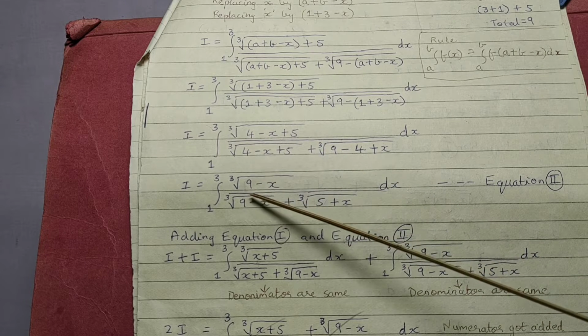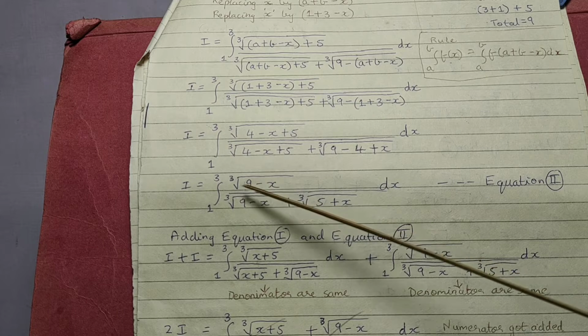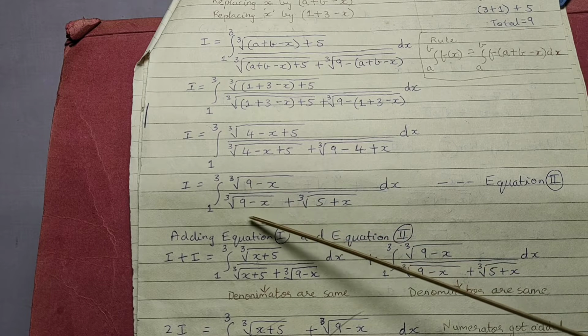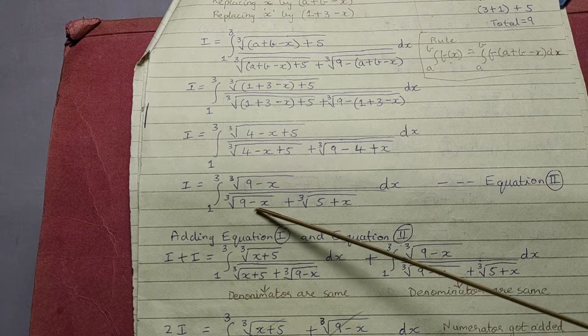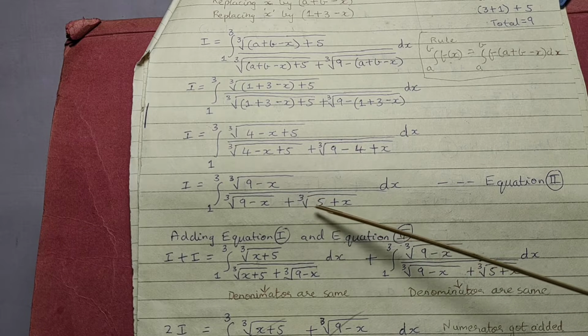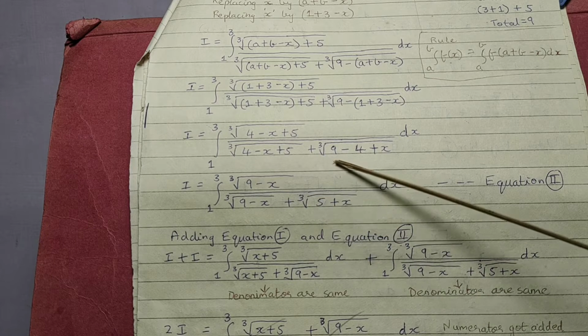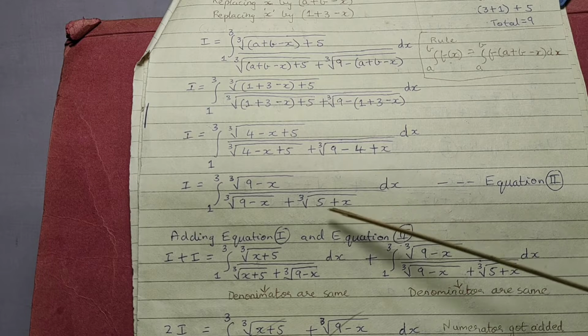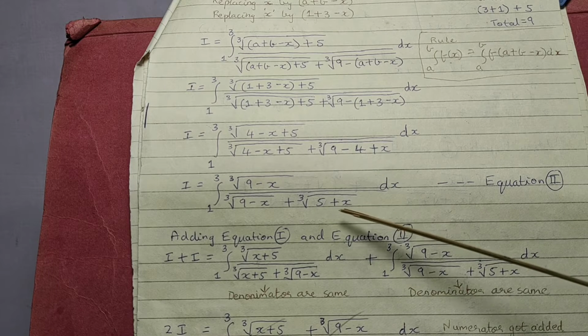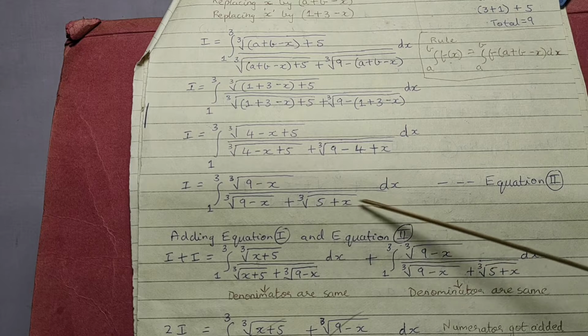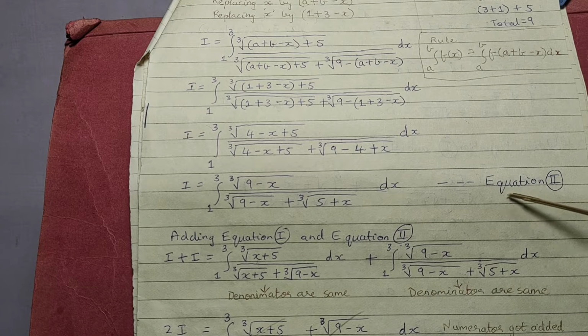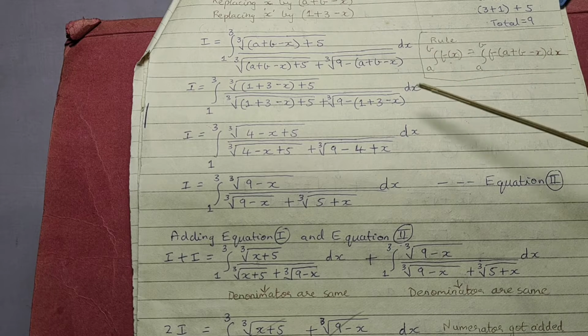So the cube root of 9 minus x will be on top, and here also the cube root of 9 minus x in the denominator, plus the cube root of 9 minus 4, which gives 5, plus x, the cube root of that. So this equation is 2, and equation 1 is the question itself.